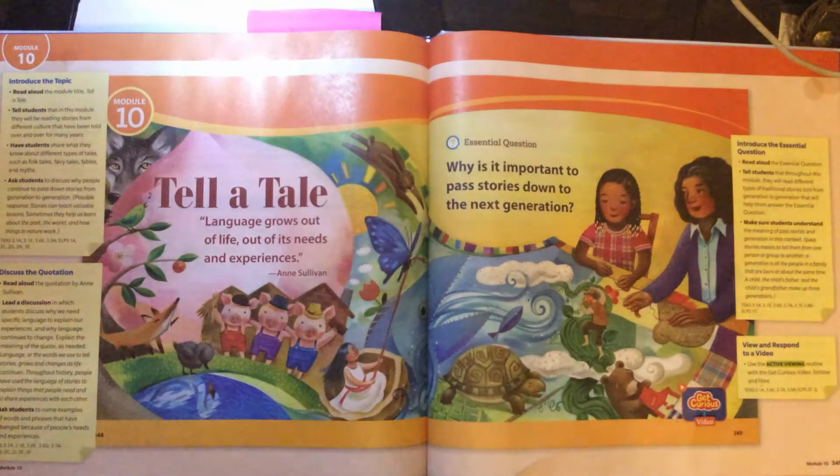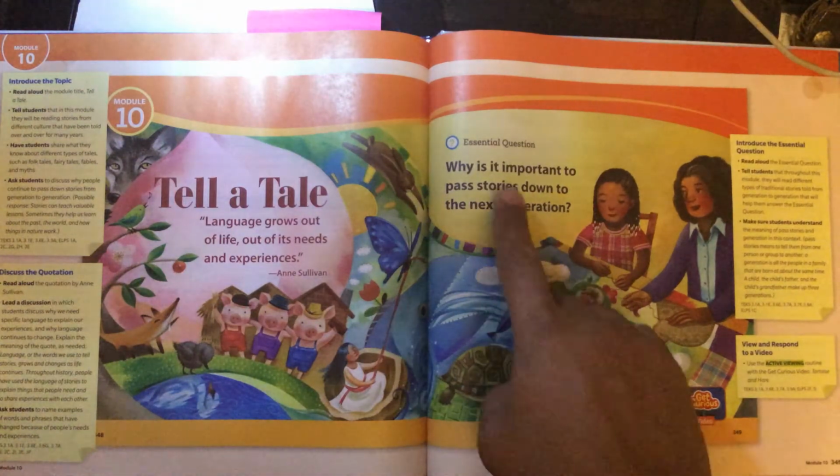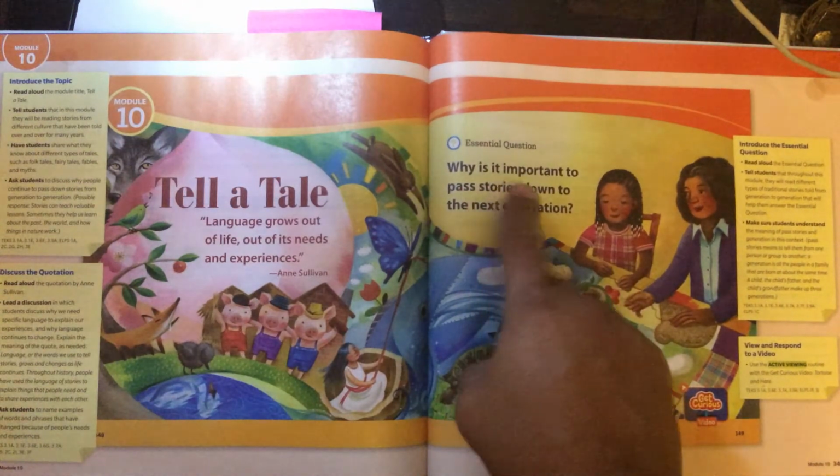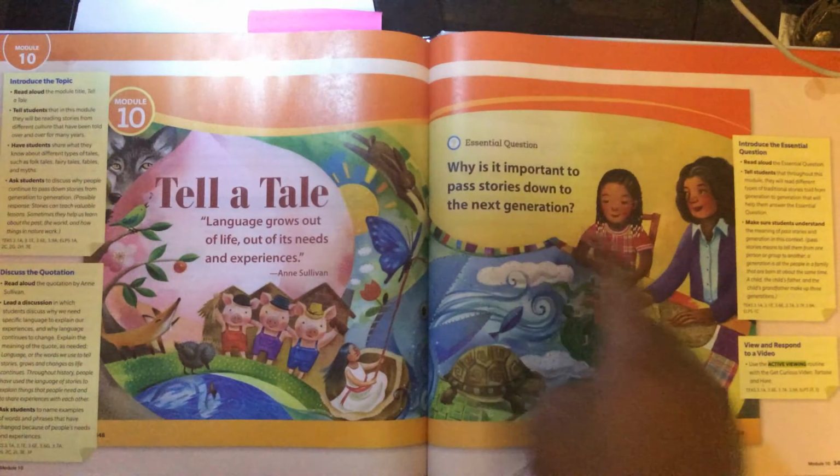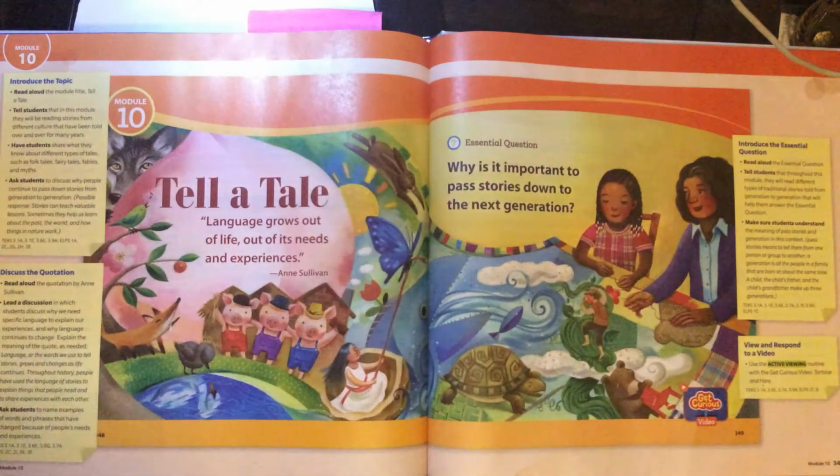Now, we're going to go on with this module. The essential question is going to be: why is it important to pass the stories down to the next generation? So, why is it important? You want to have a discussion with your students and let them know why people pass stories from generation to generation, from mother to daughter, from grandma to mother to daughter, and so on.